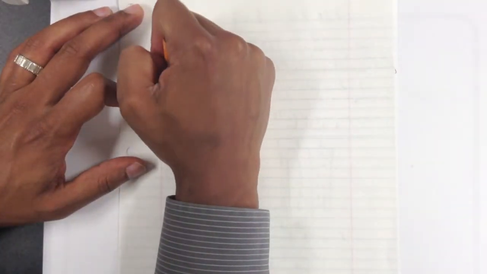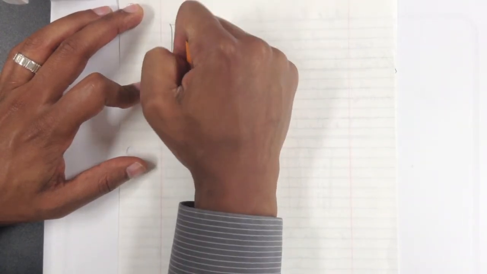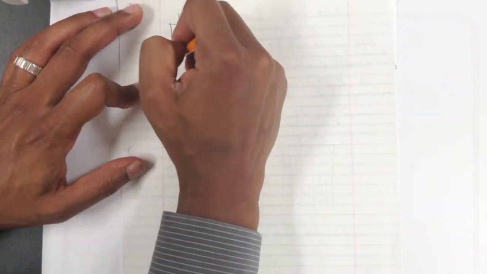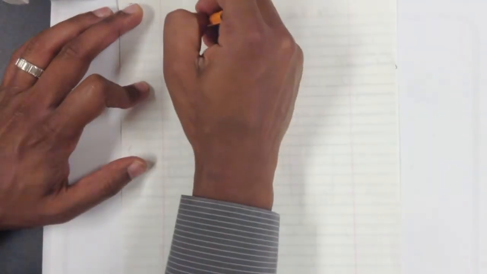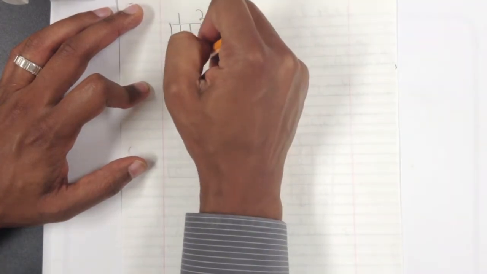So let's look at this next one. It says 1, 2, 3, 4, 5, and 1, 4, 7, 10, 13.